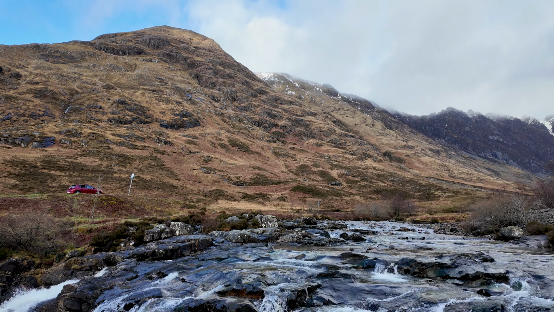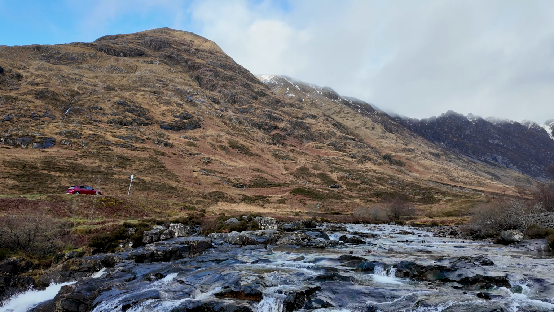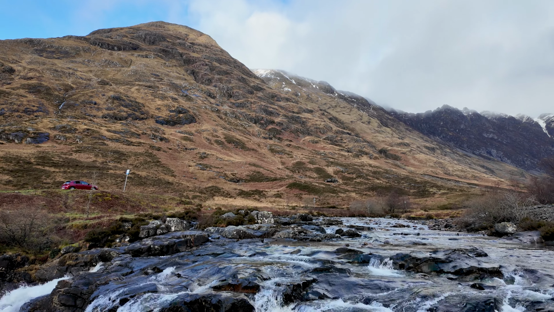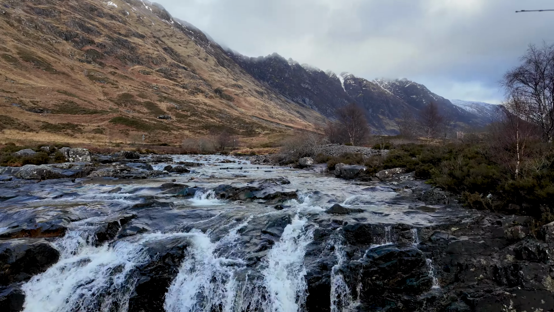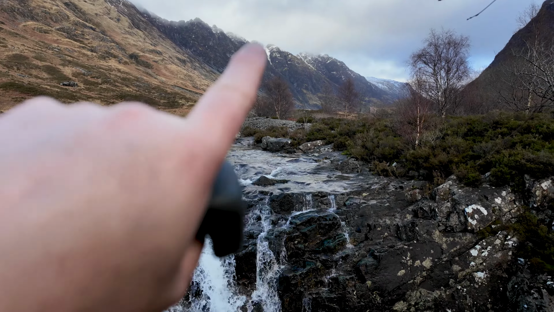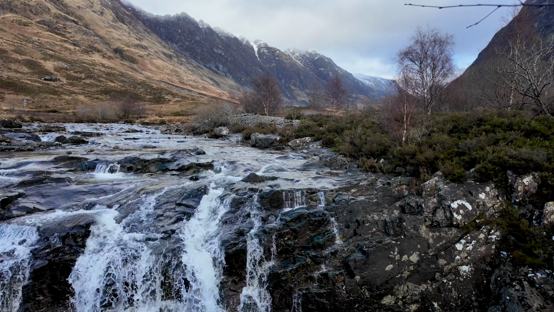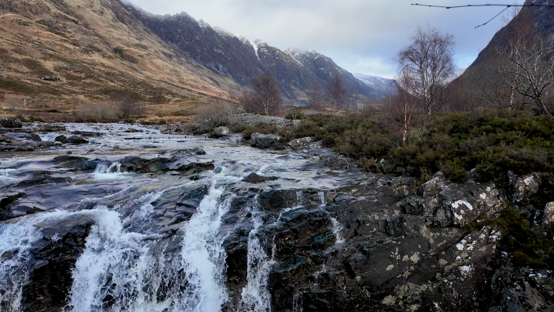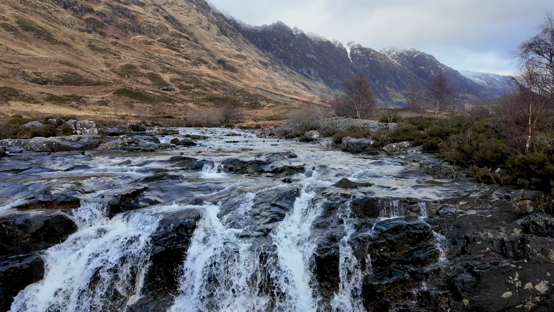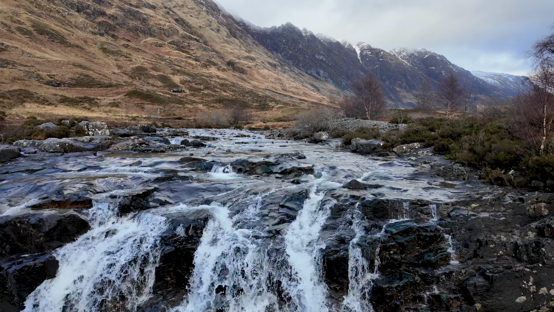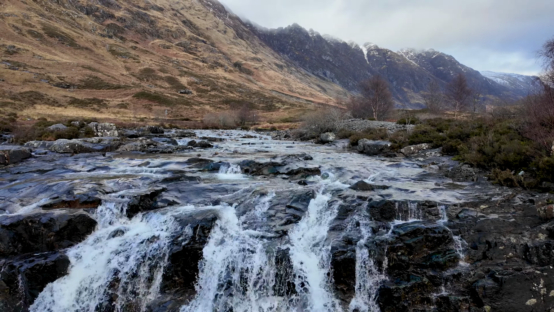I'm not really sure that little patch of light is going to come to much, but it's just a waiting game now. I do love the fact that this is quite dark and moody looking, but we could do with just a little patch of light here and there to kind of break up that background a little bit, make it a wee bit more interesting.